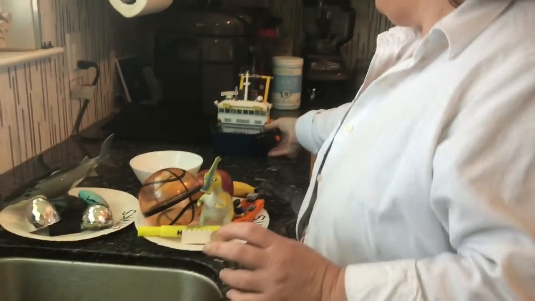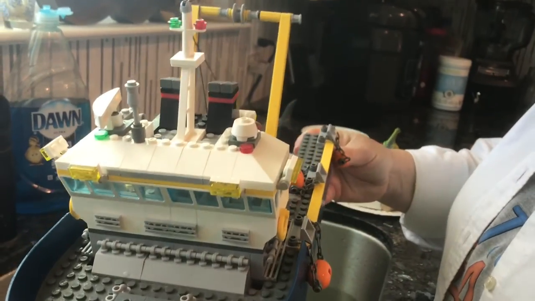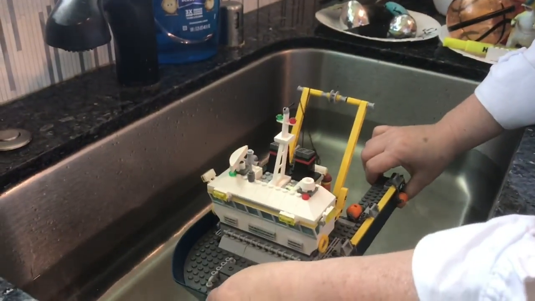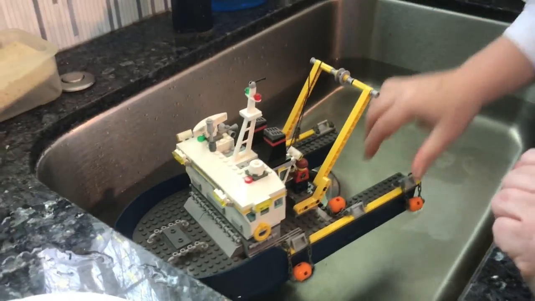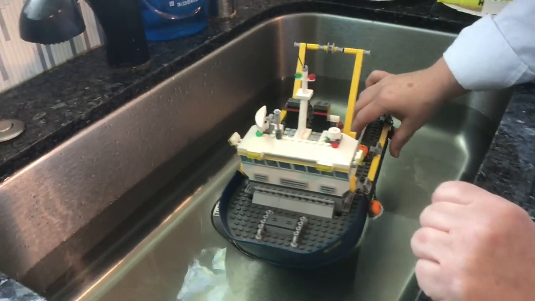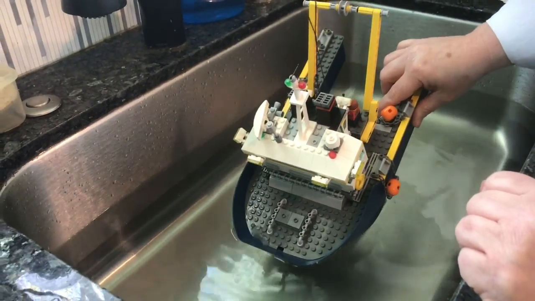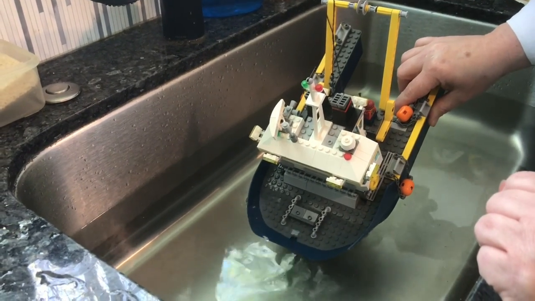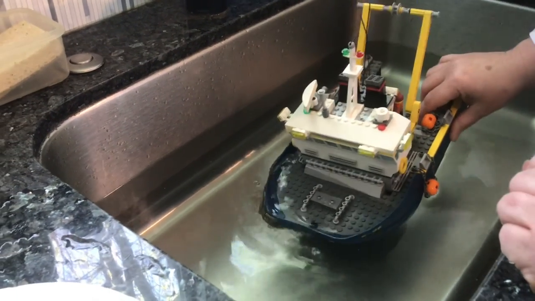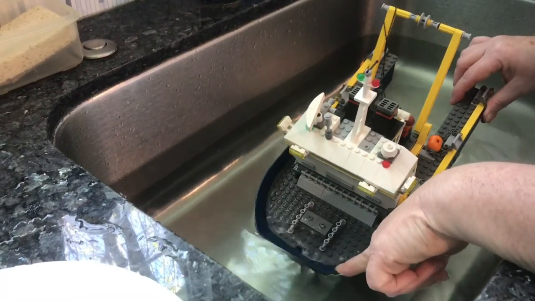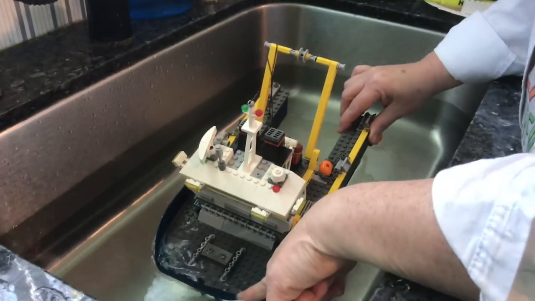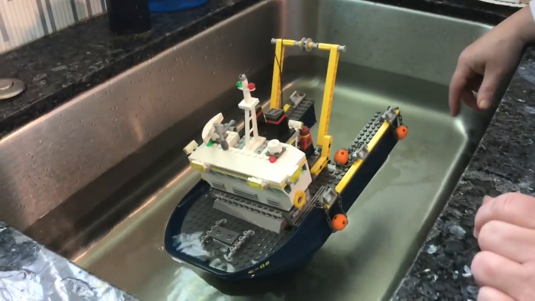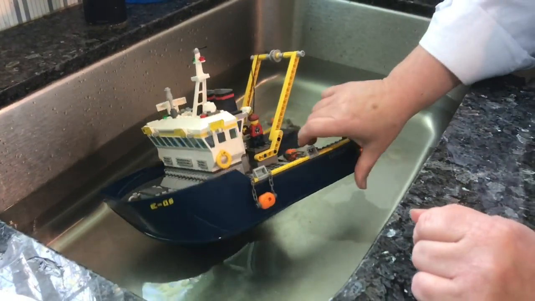We can test that. But this one always floats because it has air. This one, this whole area, this blue part is all full of air. So it's going to float like a big ship. But if a ship ever gets a hole in it and fills with water, it starts to sink because it doesn't have the air making it float anymore, and it's heavier and heavier and heavier. So you could see that boat was starting to sink.